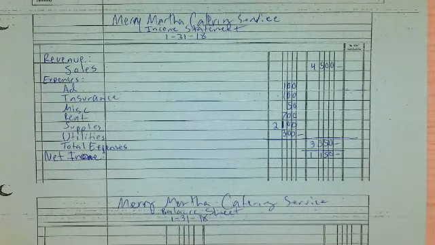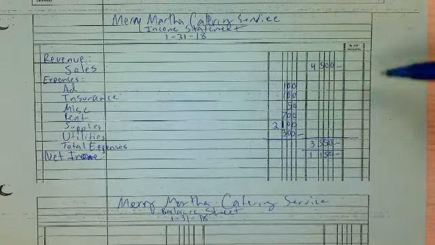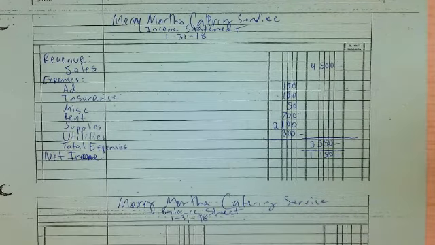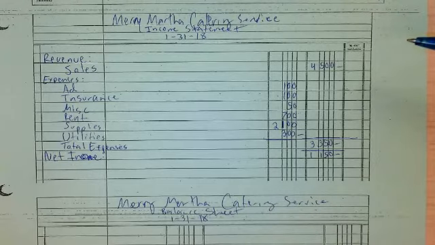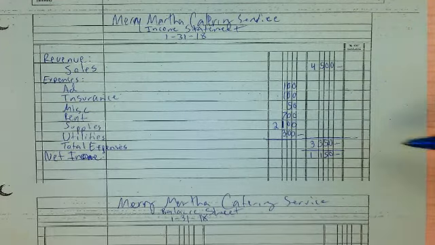The next thing you have to do is the component percentages. The component percentages are so you can find out when you make a sale how much of it goes toward profit or income and how much of it goes toward expenses. I use the example of a Snickers bar. Let's say you buy a Snickers bar for 40 cents and then you sell it for $1. So 40% goes toward the expense and 60% goes toward the net income.